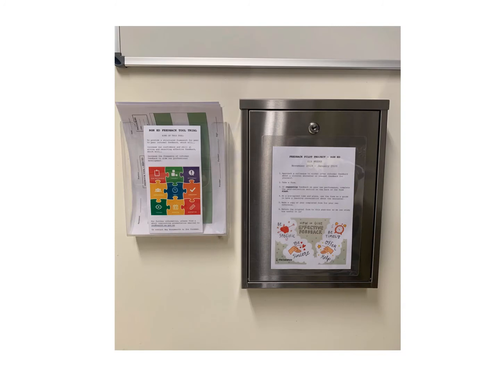This is where the forms are located, in our doctor's handover room just inside the door. The recipient of the feedback is responsible for making a copy for their own reference. Then the original is posted in the feedback postbox so that I can study the use of the tool during this trial. The plan is to run a pilot trial of the tool for at least 6 weeks, starting from Wednesday, the 20th of November until the new year.